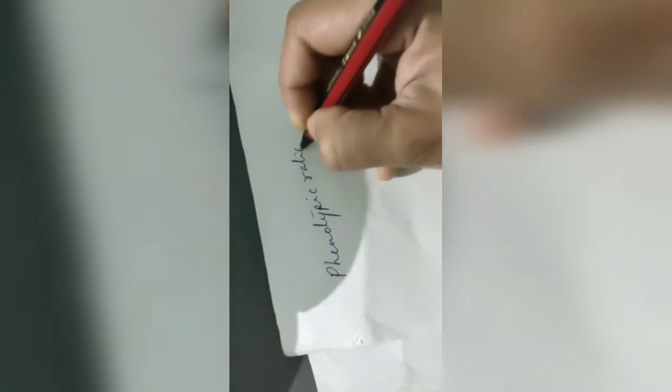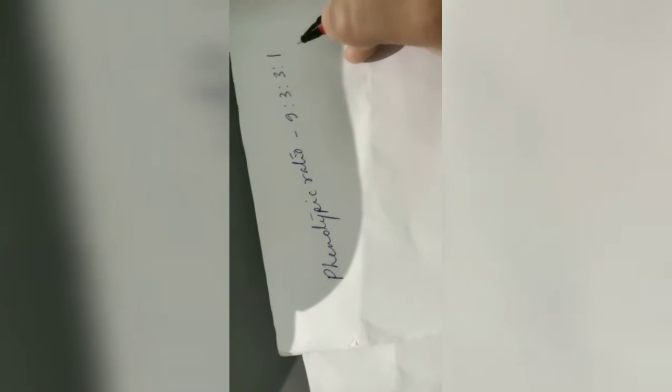So this will give the phenotypic ratio of 9:3:3:1. Okay, so phenotypic ratio is 9:3:3:1.